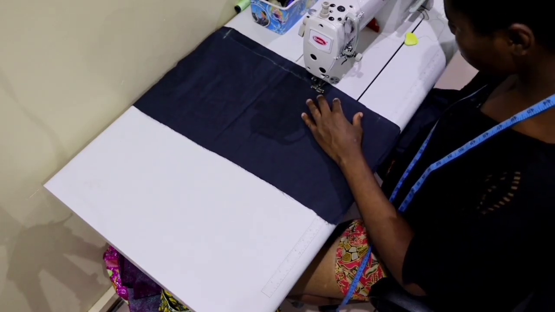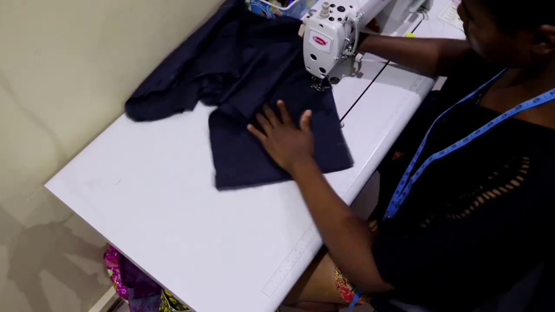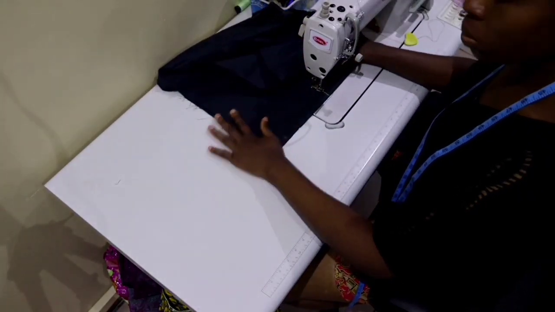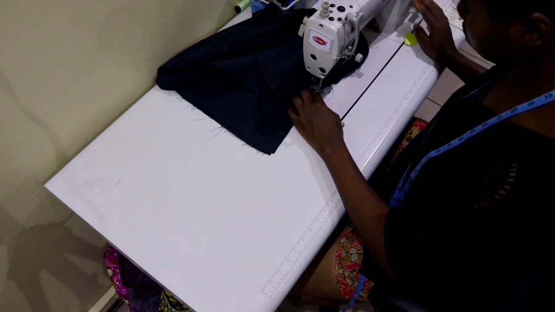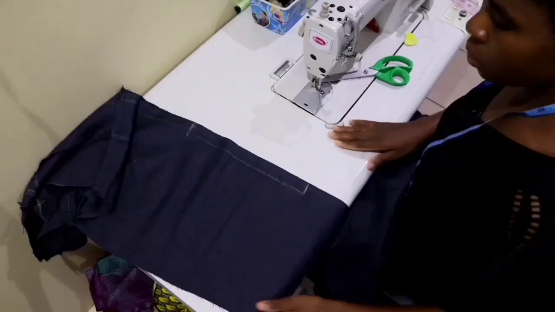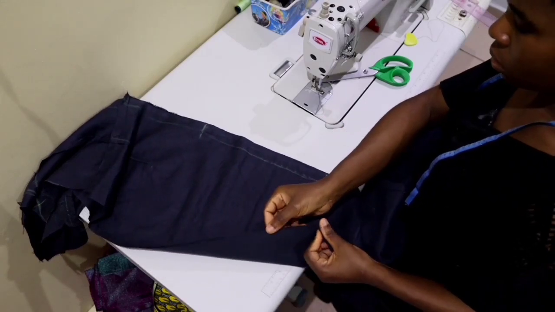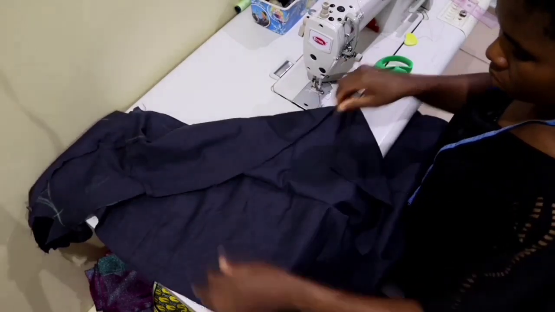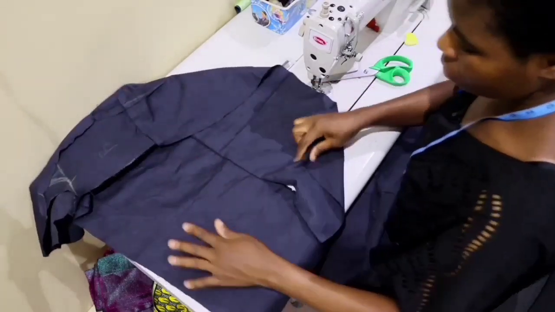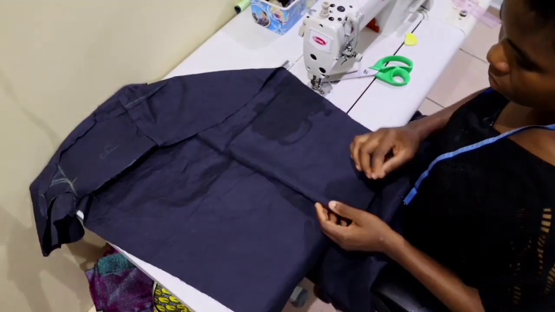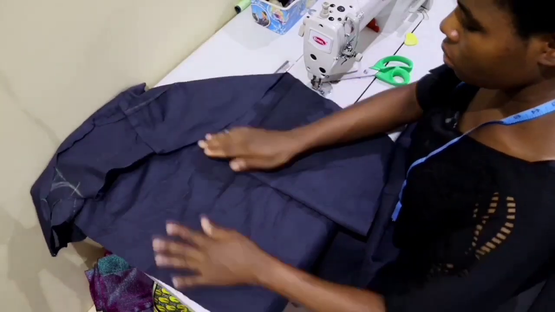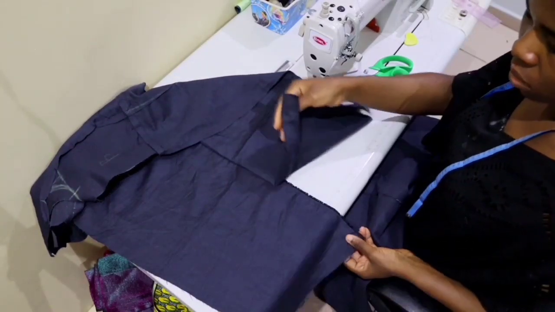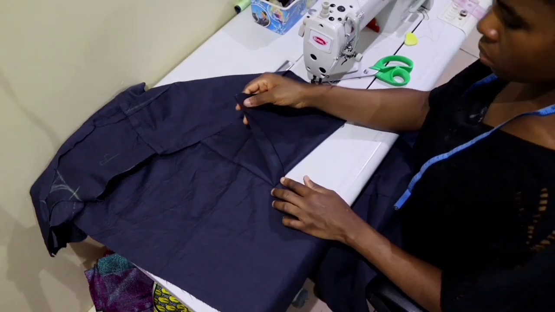Then when you get to the position where your slit is going to start from, you put the needle down and then you pivot your dress and then you sew it like so. So by the time you open it up, this is how it looks.